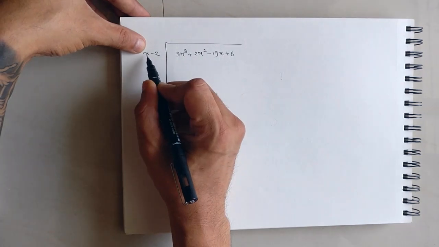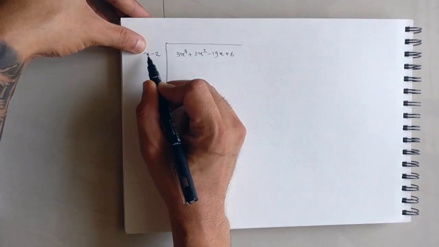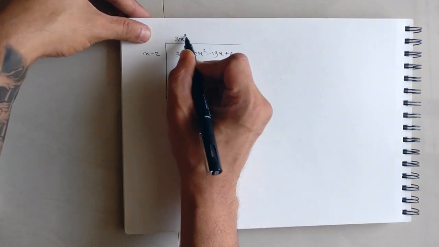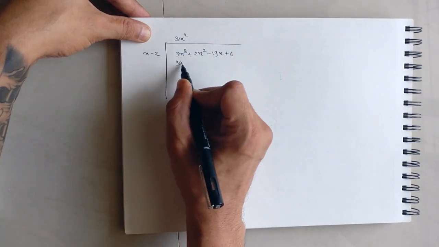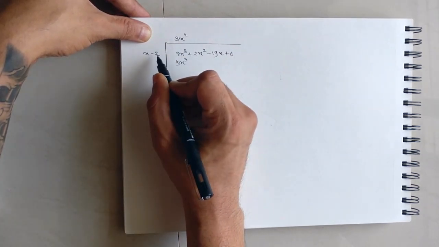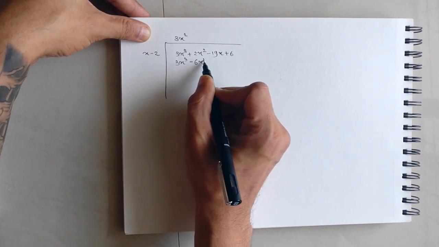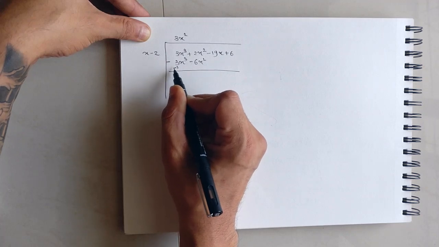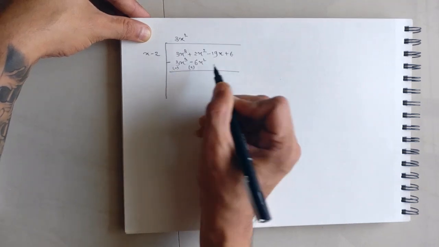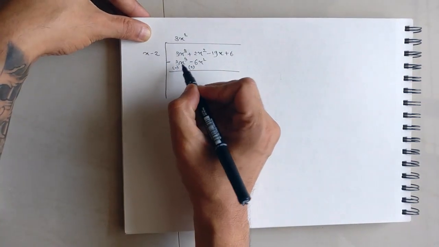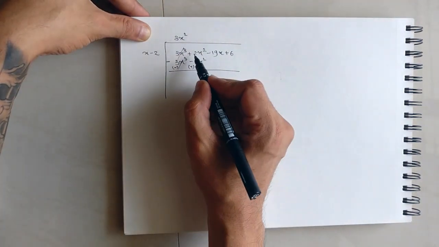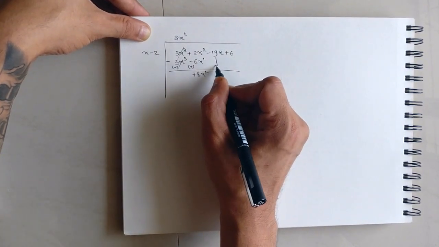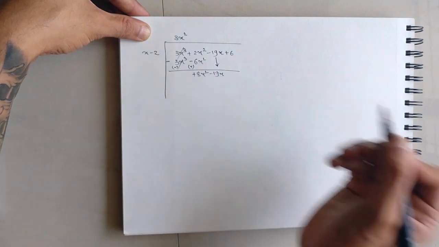So 3x cube divided by x is 3x square. 3x square into x is 3x cube. 3x square into minus 2 is minus 6x square. And draw a line over here. Subtraction. This is positive, it will become negative. This is negative, it will become positive, right? 3x cube minus 3x cube becomes 0. Plus 2x square plus 6x square becomes plus 8x square. Minus 19x comes down.